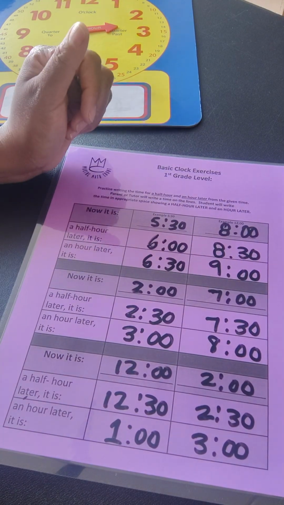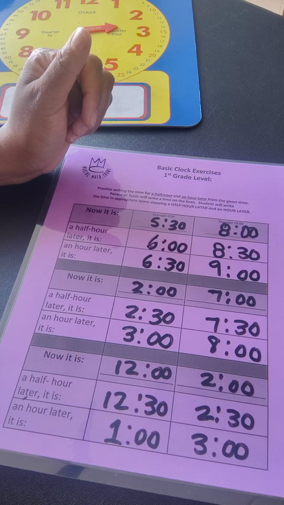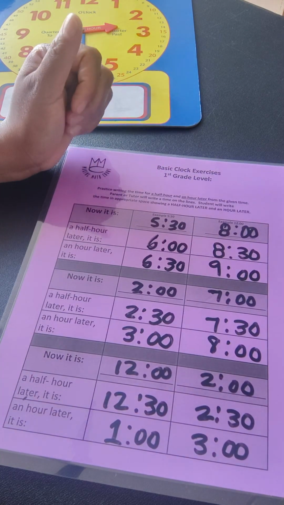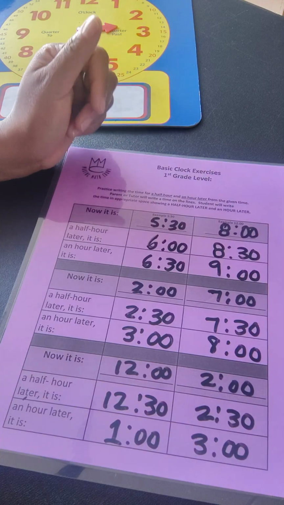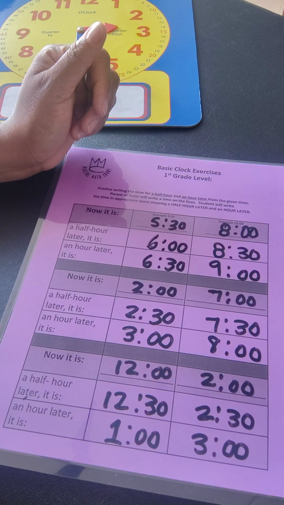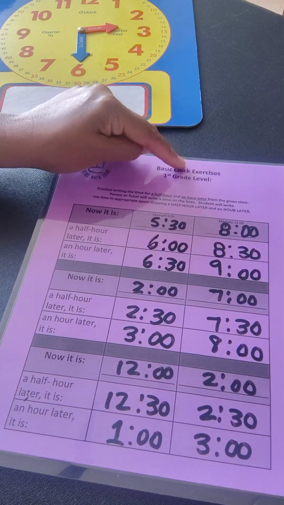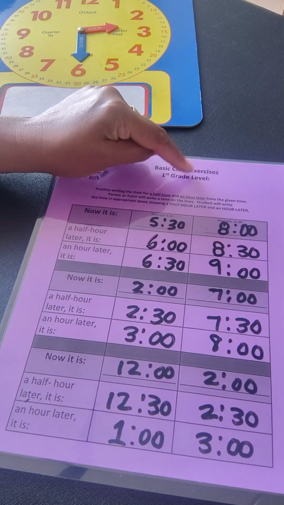And we are not so focused on the AM or the PM at this point. All right. But again, if you want to explain that, we all know AM is morning, PM is afternoon. Okay. Starting with 12 PM. All right. So much for the basic clock exercises, first grade level.